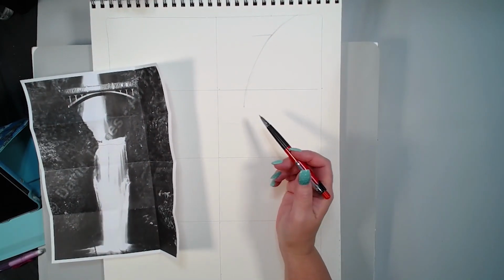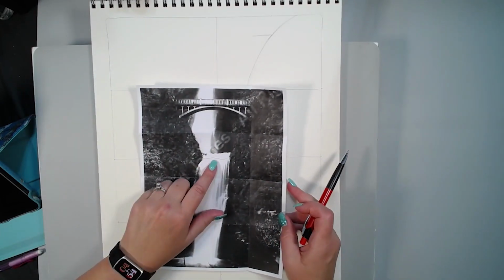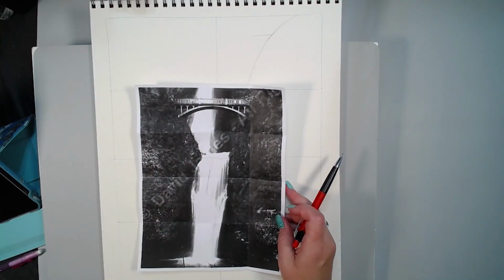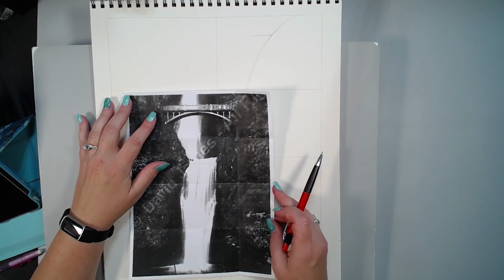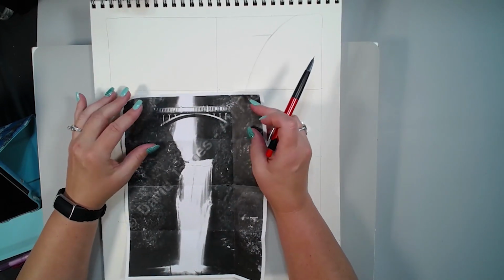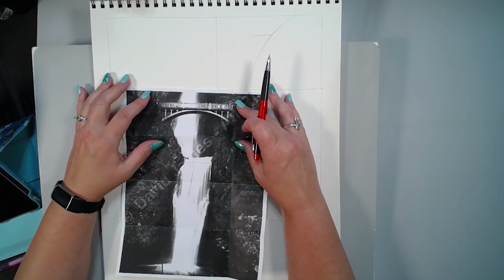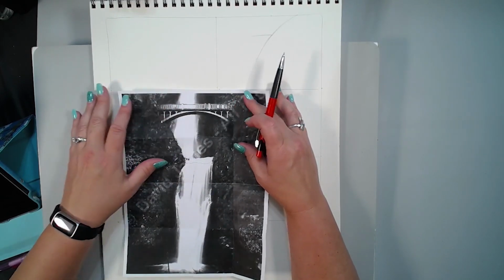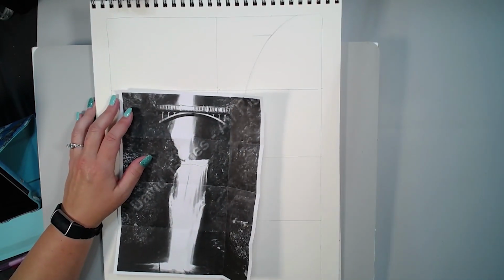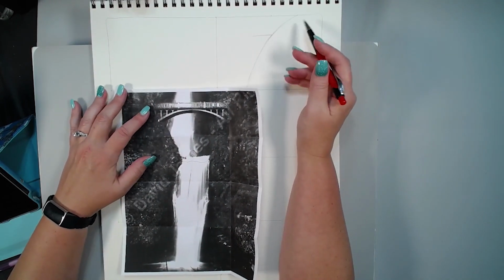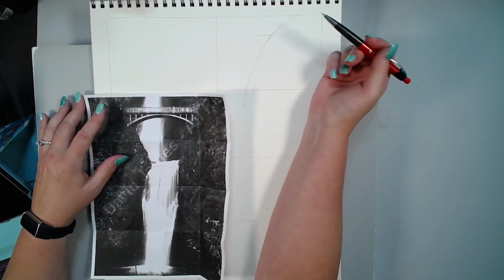Okay, now we kind of want to mirror that on this other side. That's pretty much an even split. I've got the bridge sitting almost exact dead center. I said there's a little bit left of center. Okay, so let's come over to this side and basically mirror that.